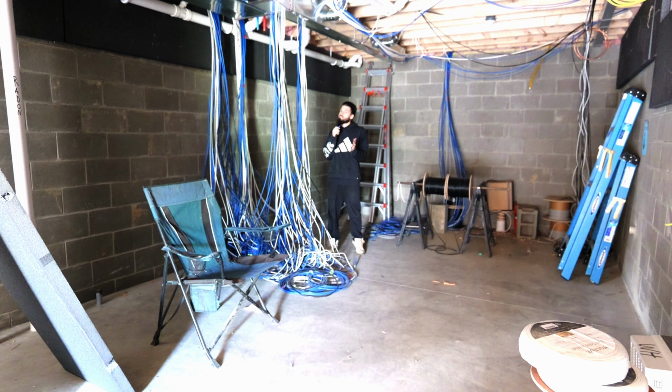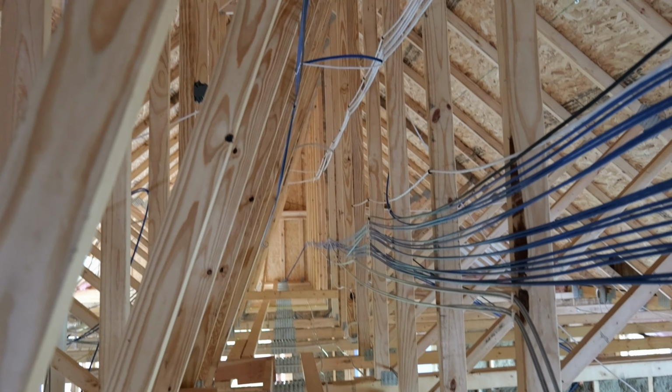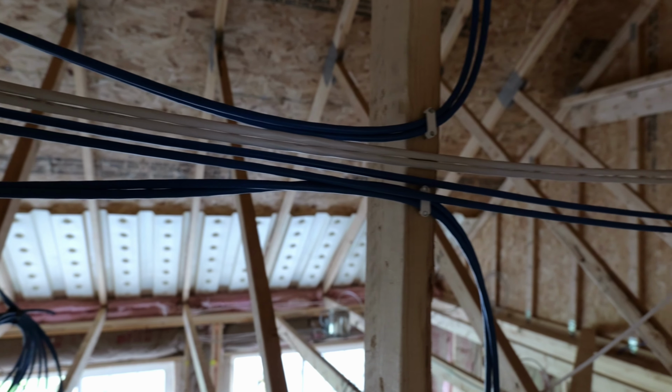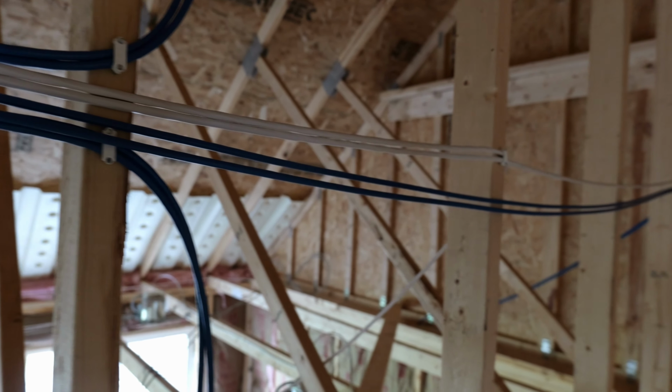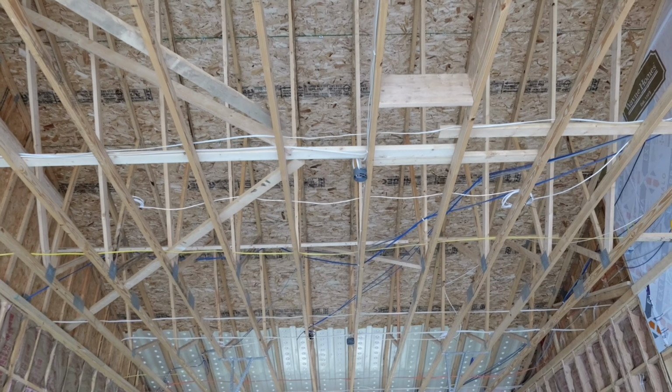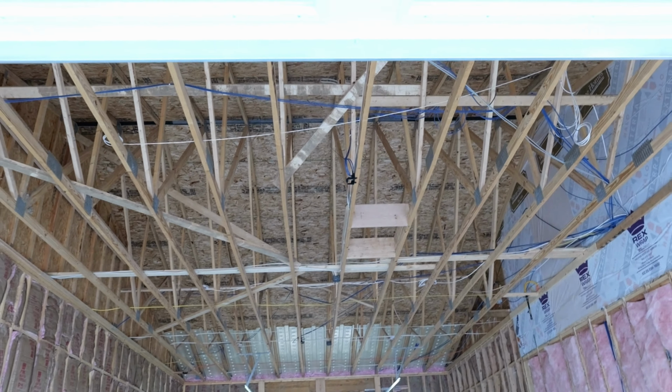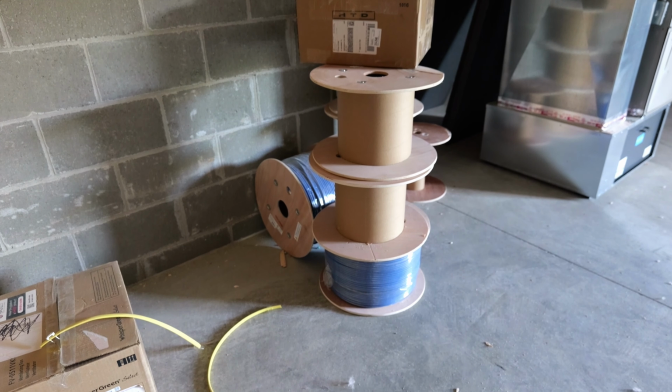This is part 6, which is the low voltage. What is low voltage? Low voltage consists of the white wire, which is speaker wire, the gray wire, which is camera wire, the blue wire, which is general wire. Over here we have black wire, which is power wire, and white wire, which is security wire. So we are going to talk through all the things all of these wires are used for.